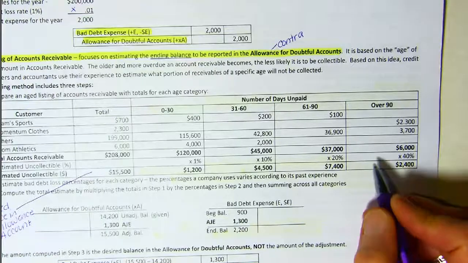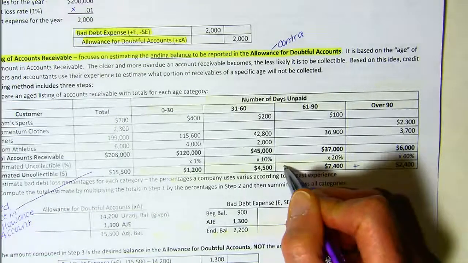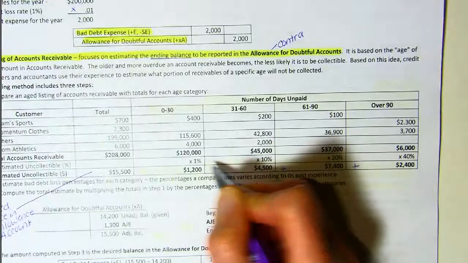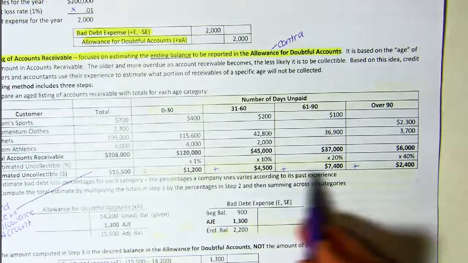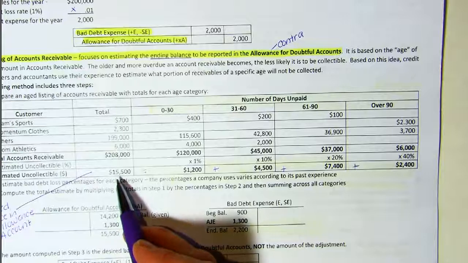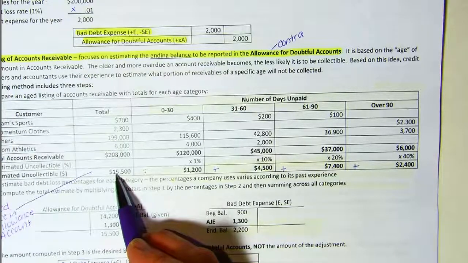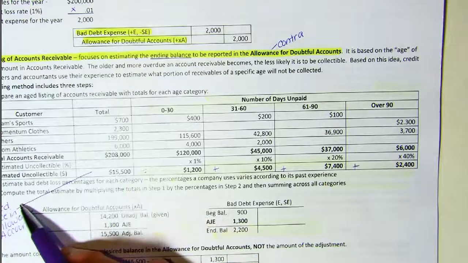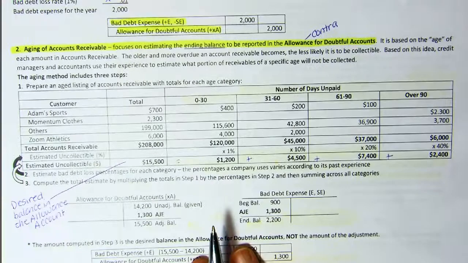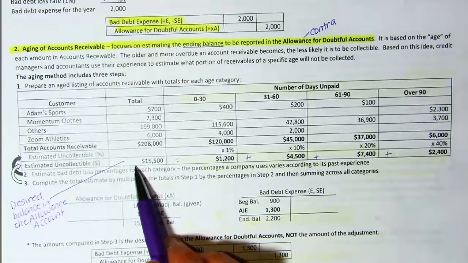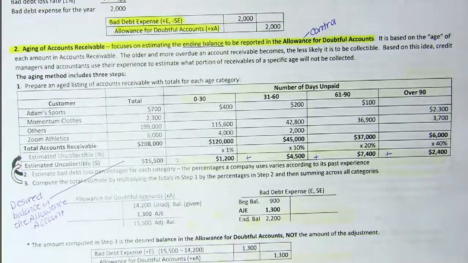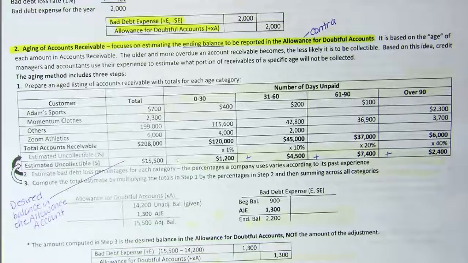So now we're going to add across all the amounts we think we won't collect, and that comes to $15,500. That's the amount that should be in that allowance for doubtful accounts. That's the desired balance in the allowance account, what we want it to be. But there may already be an amount in that account. So let me cover this up for a moment here.